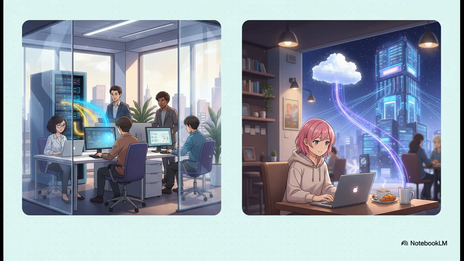So this raises a good question. Does a company build its own records room, or does it rent space in a massive, secure warehouse somewhere else? Well, that's the key difference between an on-premise file server and cloud storage.